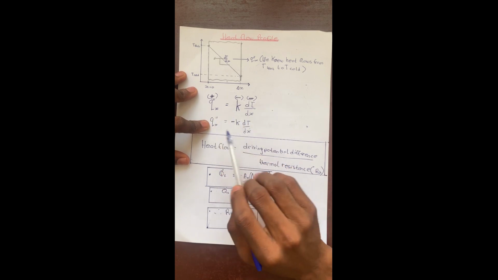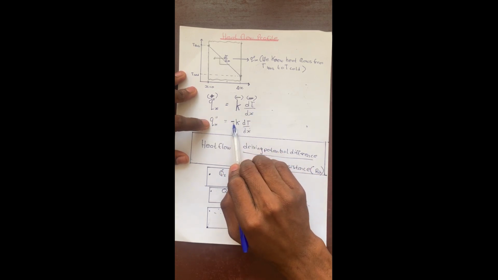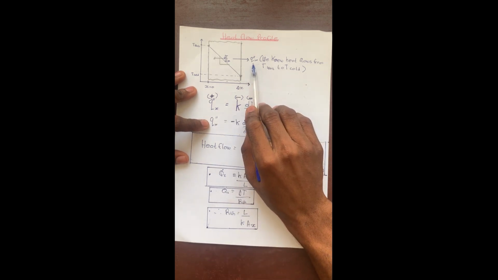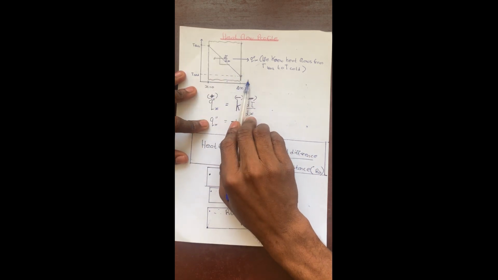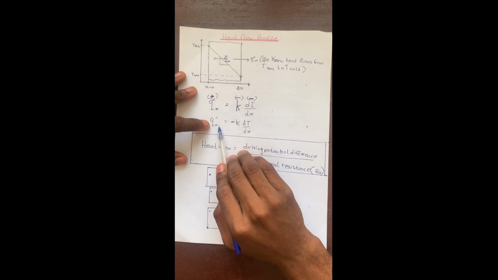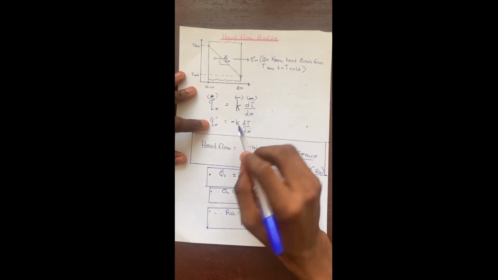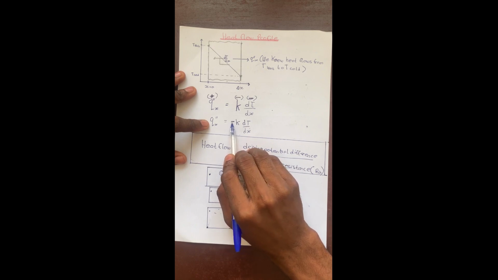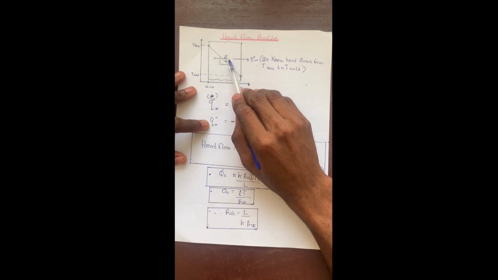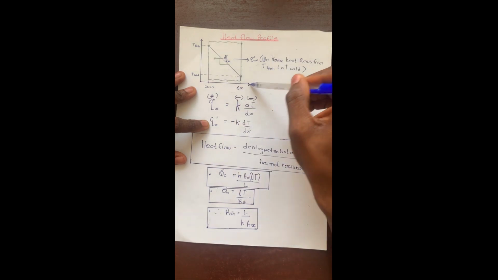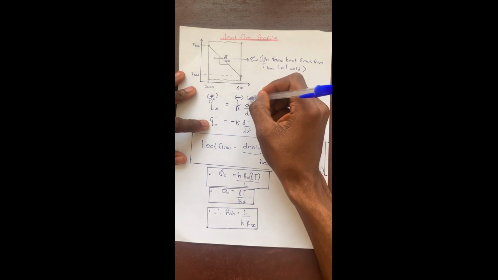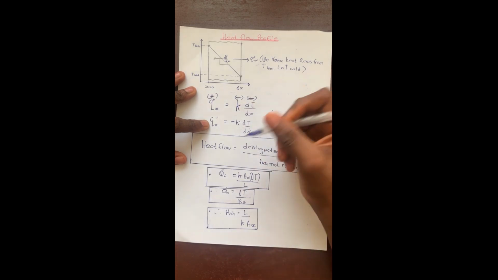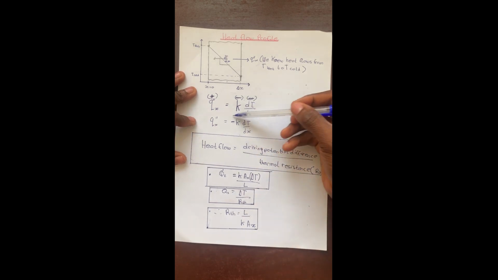But this is Fourier's formula. But someone will ask, why do we have a negative sign over here? We know that Qx, which is the heat flow, flows in the direction of hot temperature to cold temperature, which is also in the direction of the positive x axis. So it means this Q is positive, meaning everything here should also be positive. The negative sign is over here because the temperature gradient, dT/dx, is in the opposite direction to the positive x axis. So the negative sign cancels out that negative, and negative times negative gives you positive, meaning everything over here is positive.